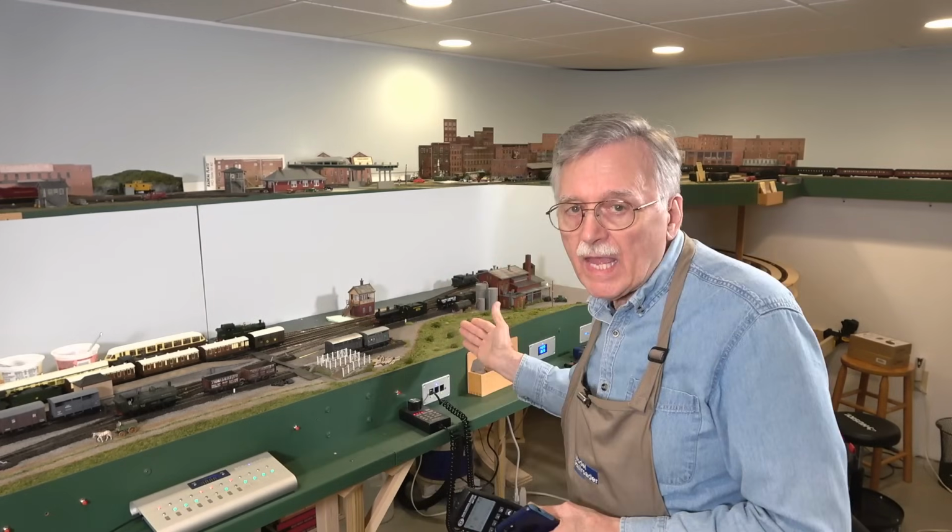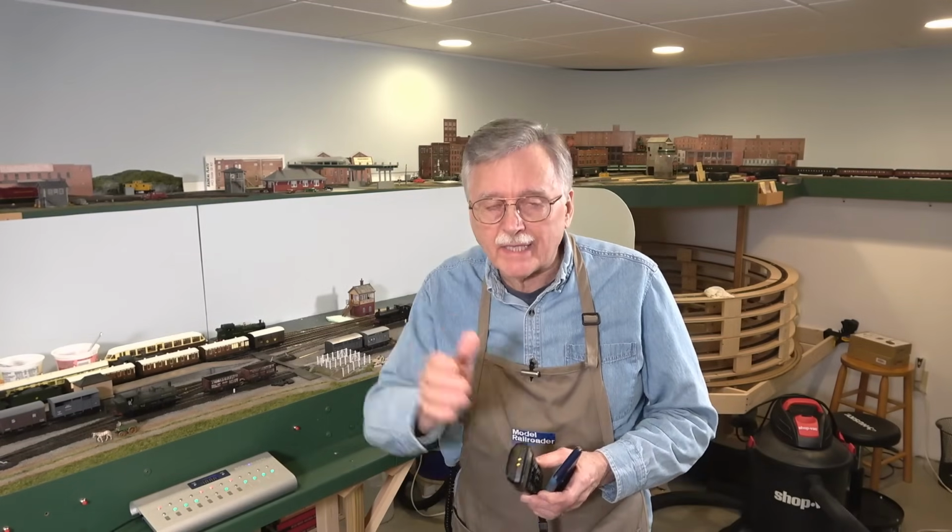In addition, I'll show you how you can do some programming using DecoderPro right here on the model railroad. And I'll be showing you how to do that using PowerCab through the Aegis system that I showed you how to install a few weeks ago. So let's go ahead and get started.